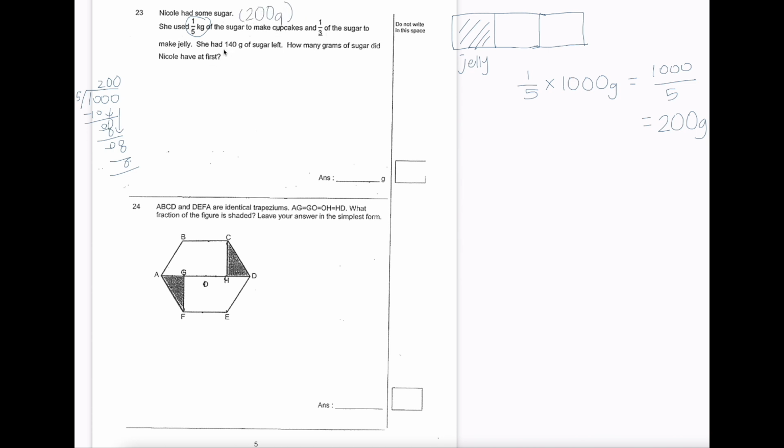And how much sugar does she have left? She has 140 grams of sugar. So that means these 2 units here are made up of 200 plus 140 grams. So 200 plus 140 grams equals 340 grams. I need to find out how much sugar Nicole had at first. So what we need to do is to find out what's 1 unit. Over here we realize that 2 units is 340 grams.